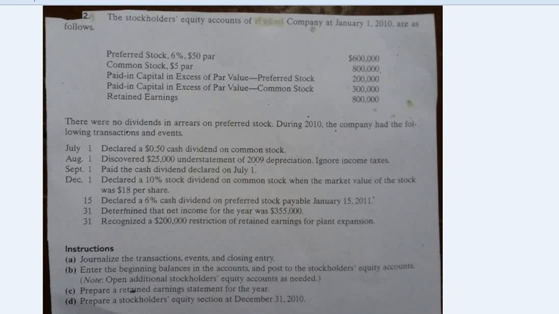It would be multiplied by the number of shares, 24,000, gives me 312,000. So stock dividends 432,000 debit, and common stock dividends distributable 120,000, and paid in capital in excess of par common stock 312,000.